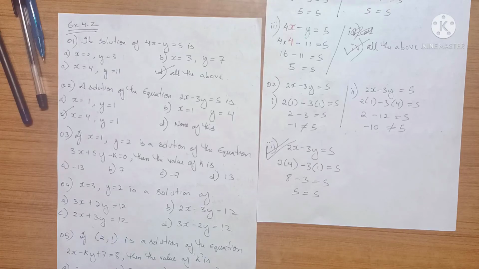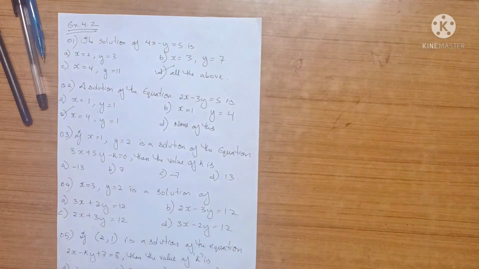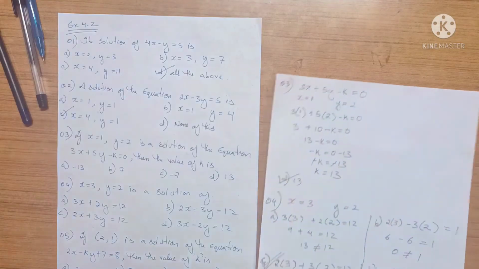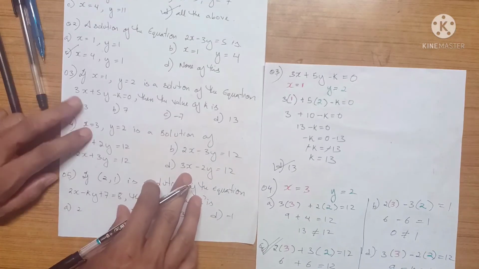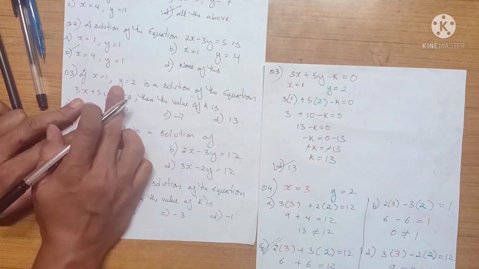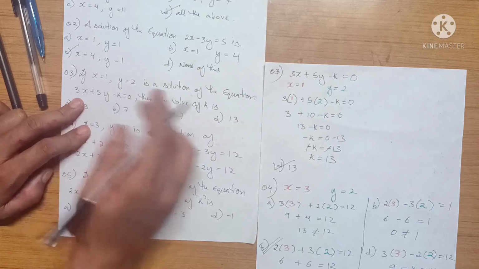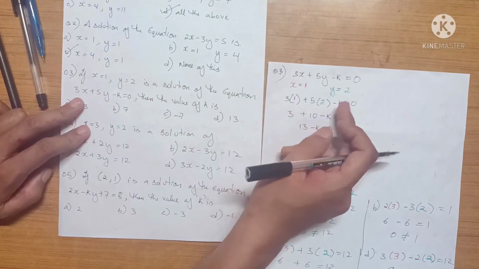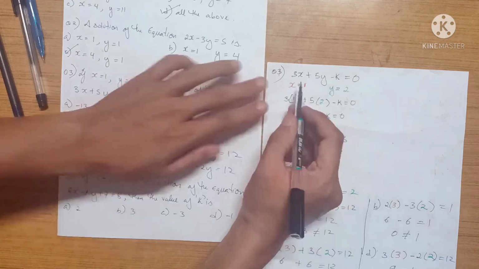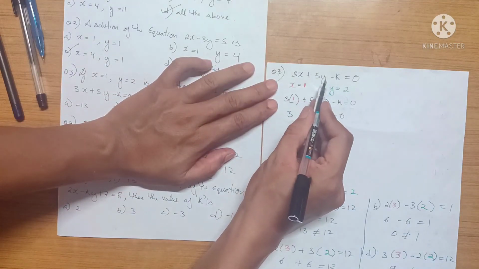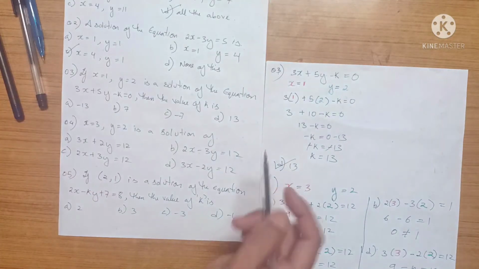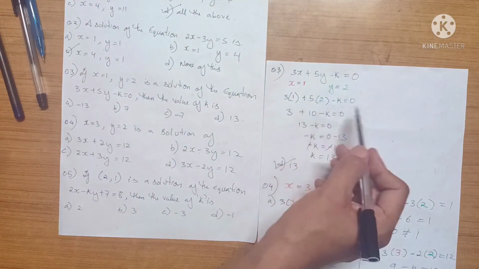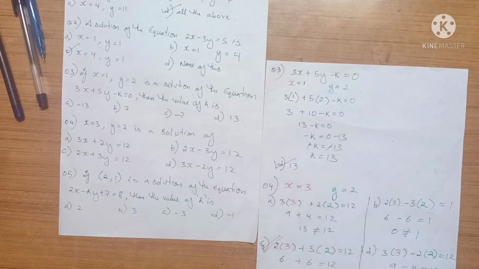For question number 3, see, this is the question, right? x equal to 1, y equal to 2, they have already given us the values. So instead of x, I'm going to put 1, instead of y, I'm going to put 2 in this equation, 3x plus 5y. And then I'm just going to solve it, and you'll get your k.